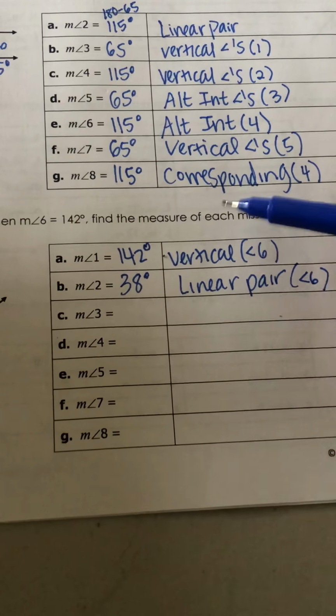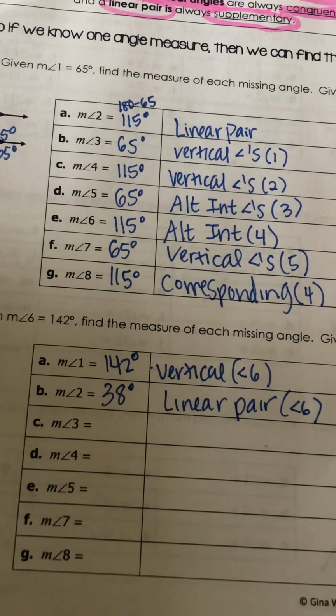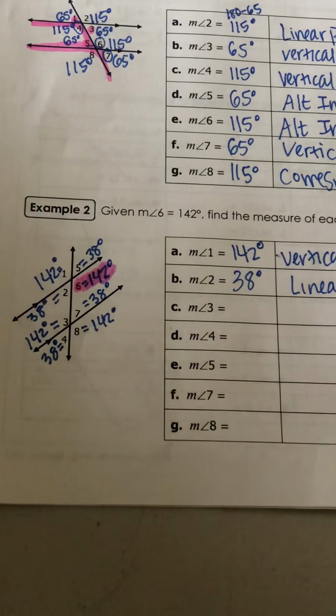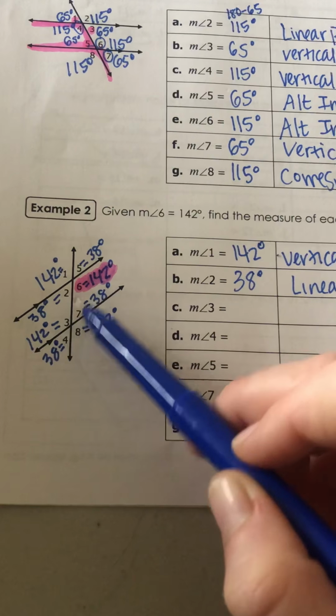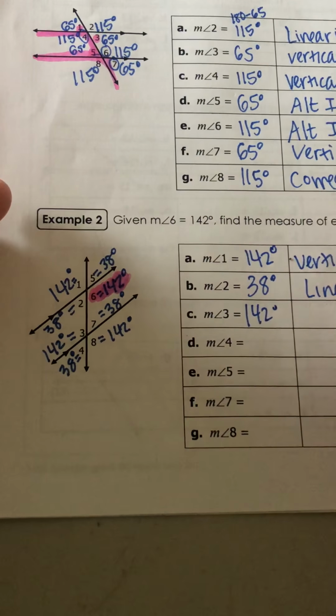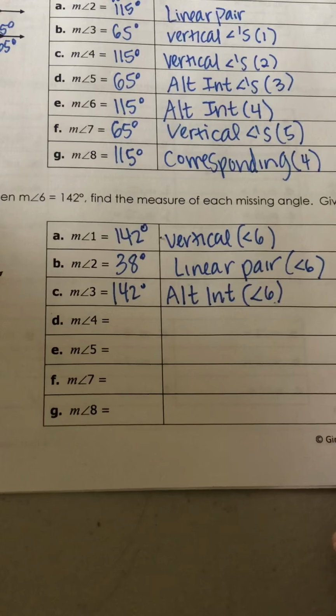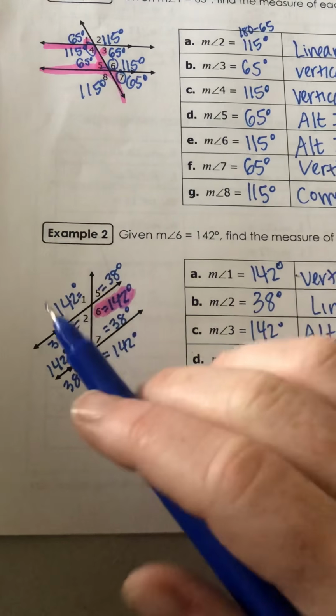So we will have quite a few different reasons here than what I did up above, which were basically linear pair, vertical, or alternate. Angle 3 is down here. That's an alternate interior angle to angle 6. So that's 142, those are congruent. Alternate interior, angle 6. All right, angle 4, compare that to angle 6.